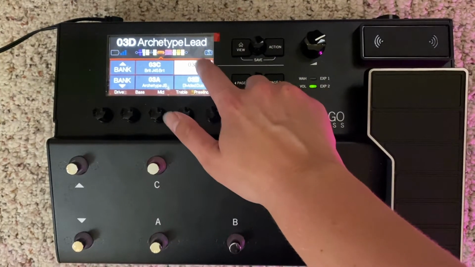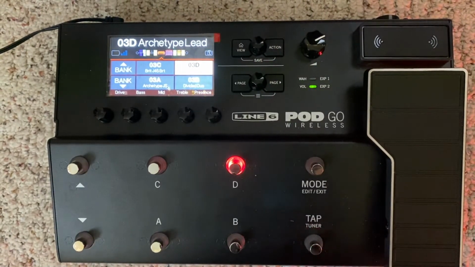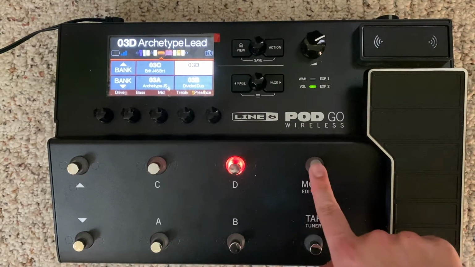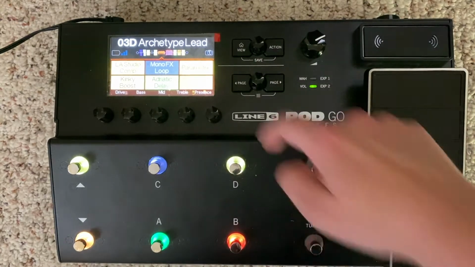What you're going to want to do is find a sound that's pretty similar to what you're going for, and then we're going to go in and tweak it. So today I'm going to edit the archetype lead. Once you've selected the sound that you're going to be editing, go ahead and press the mode button. This will allow you to enter the edit screen, and this has 6 boxes that correspond to the 6 buttons on the board.